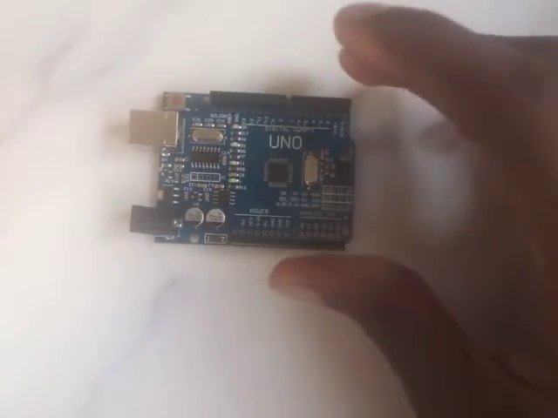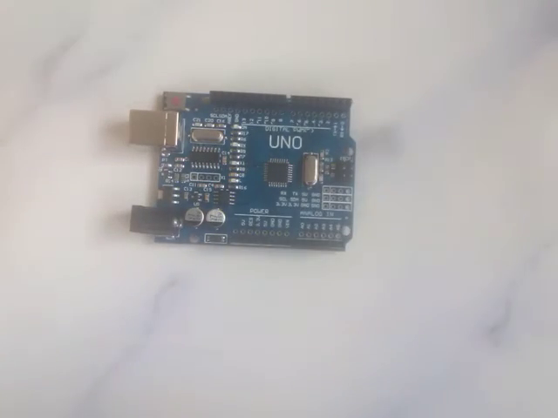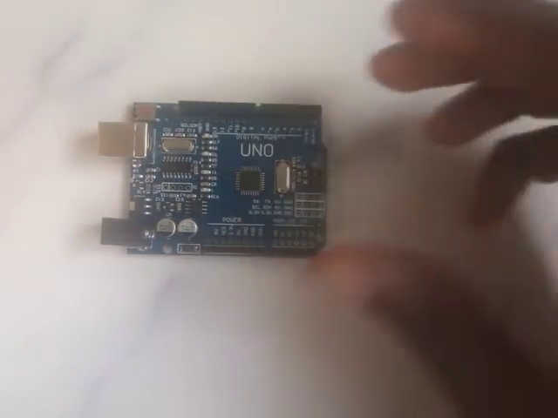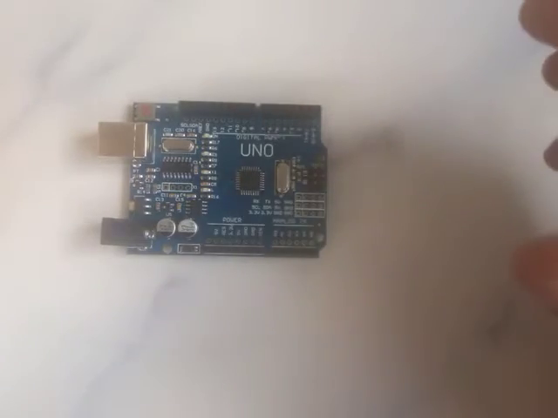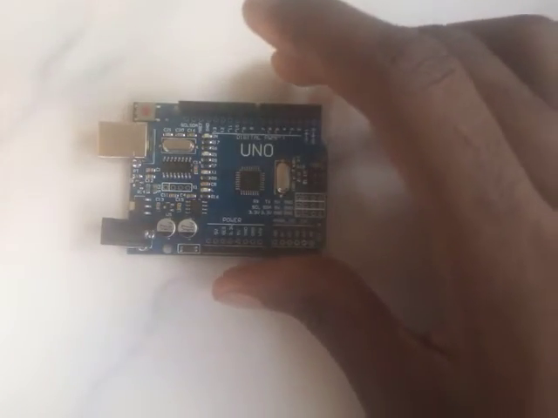So the Arduino Uno board is used by most engineers, robotics engineers or embedded systems engineers trying to develop some form of project. It's also used by students who are trying to build some form of school projects or thereabout.